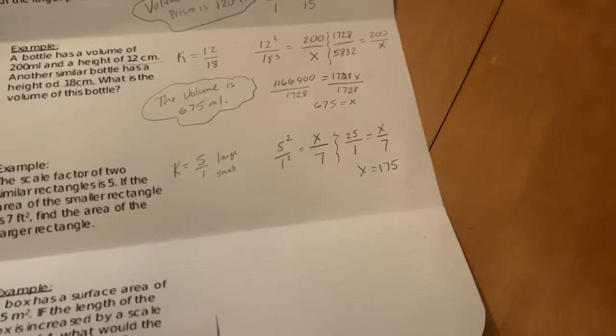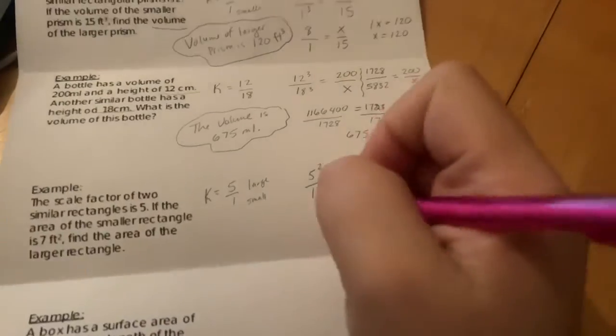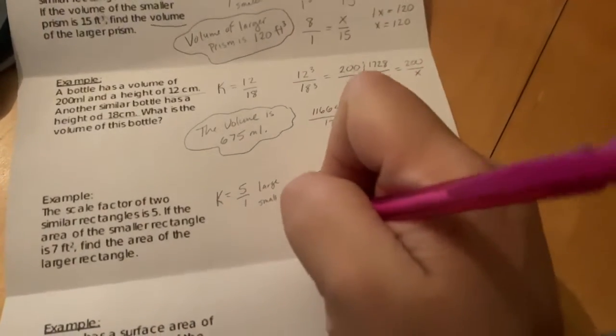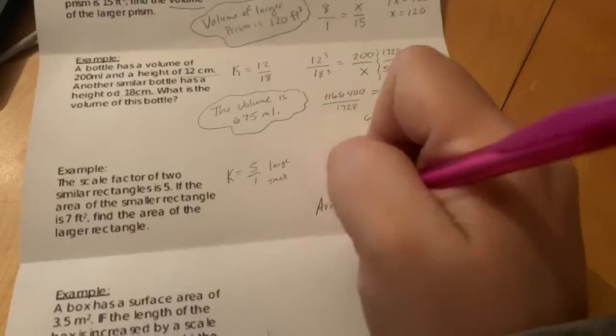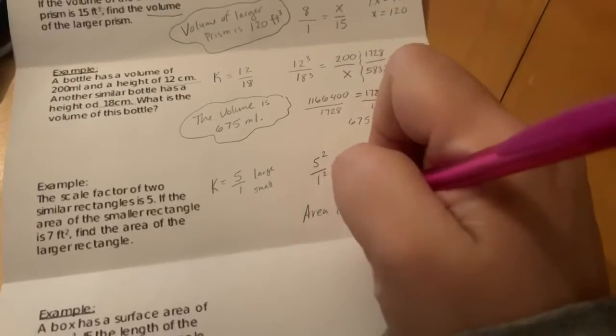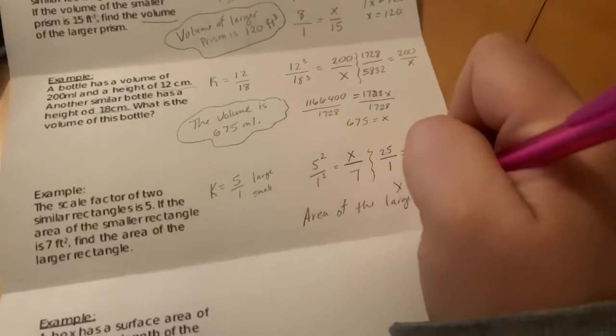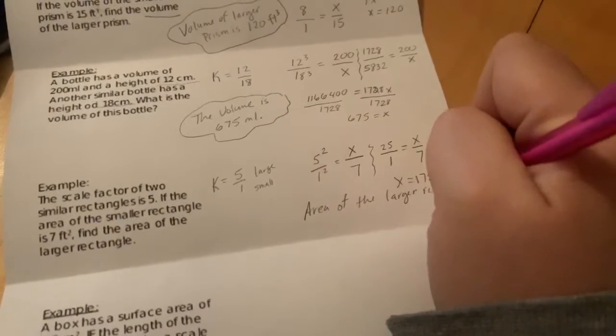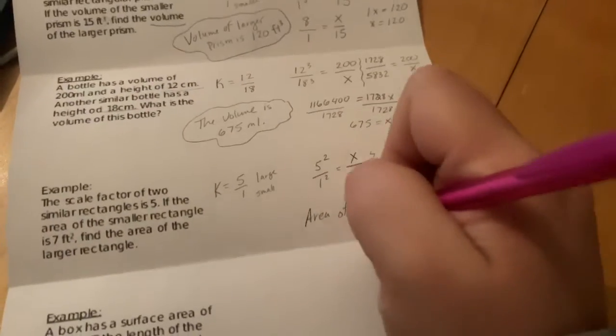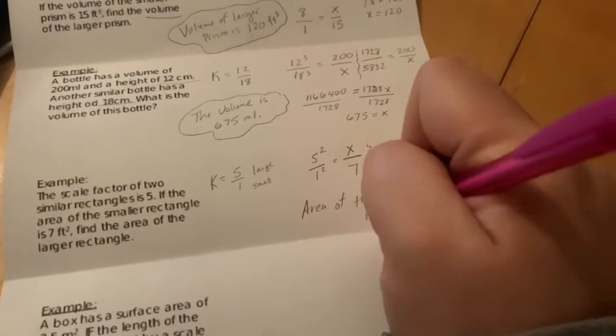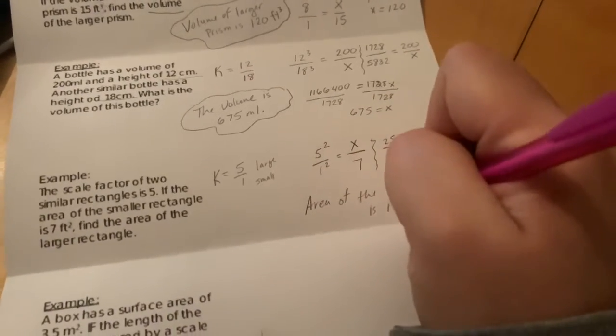So the area of the larger rectangle is 175. So let me write that down. Area of the larger rectangle is 175. Let's add a label on here, feet squared, or square feet.